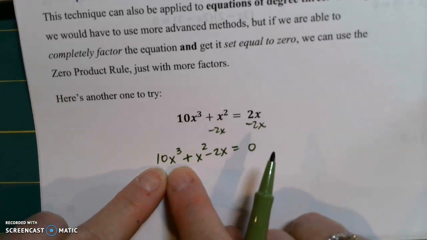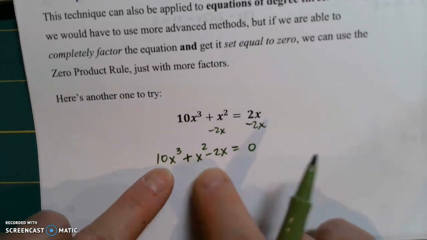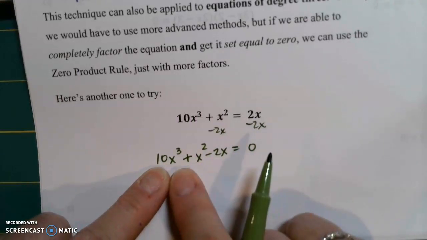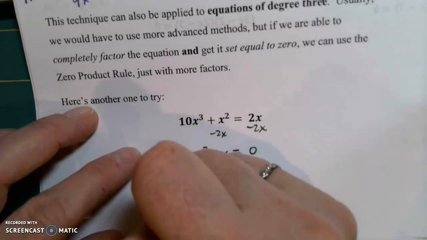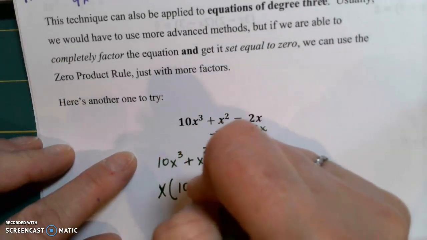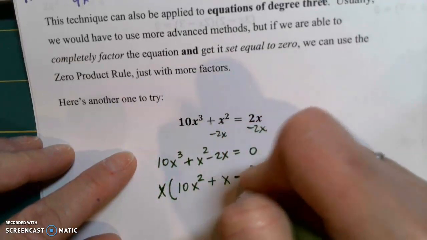There is no other numerical portion to that greatest common factor other than 1, because there aren't any other common factors with those coefficients as they're written. So pulling that x out front then, we'll get 10x squared plus x minus 2 equals 0.